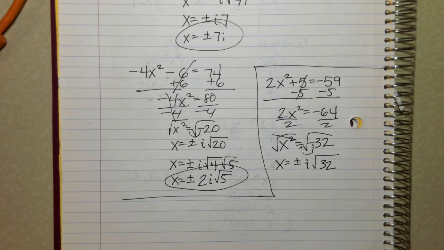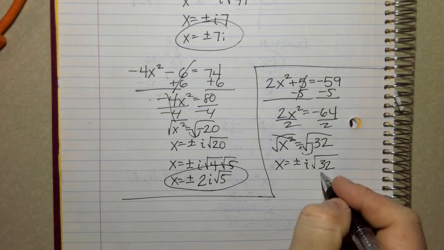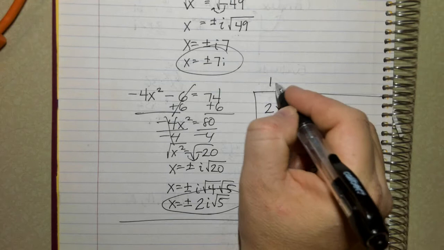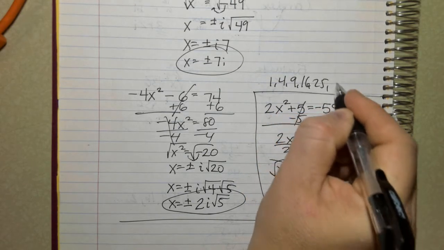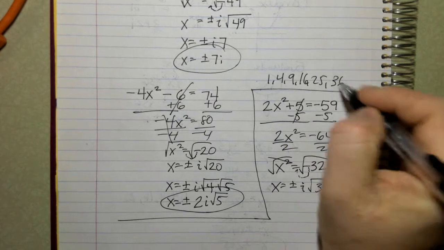Now, if 32 could not be broken down, sure, this would be the final answer. But I can break 32 down. A lot of students get confused on what number do I actually divide into. You want to choose the largest number. So 32 is right here.